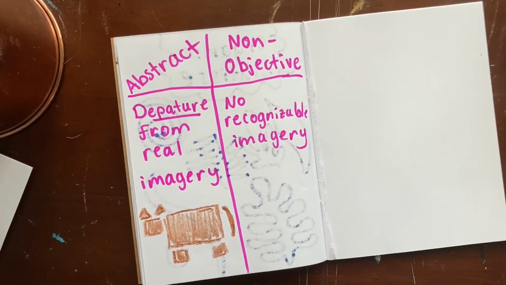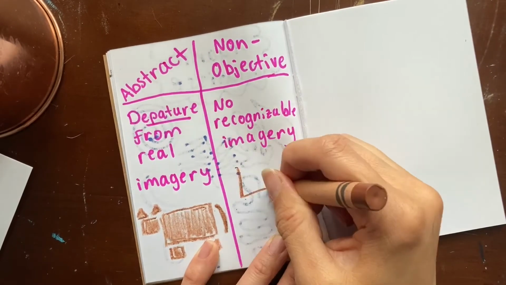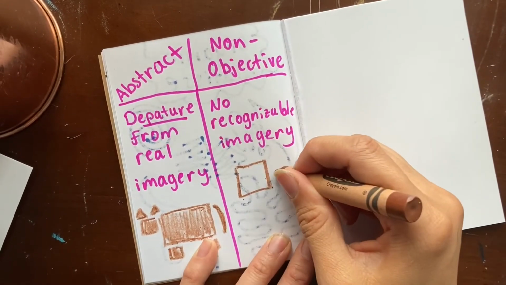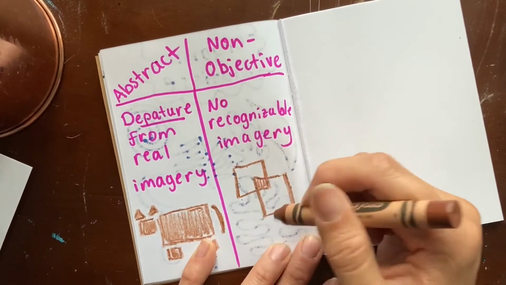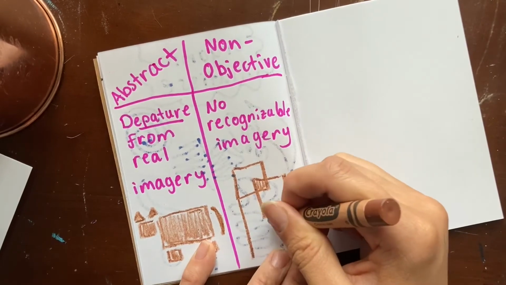Now, what does that look like to you? It kind of looks like an animal. Not a realistic animal, but it's a departure from real imagery. I know it's supposed to represent an animal, but it's not quite a real animal.